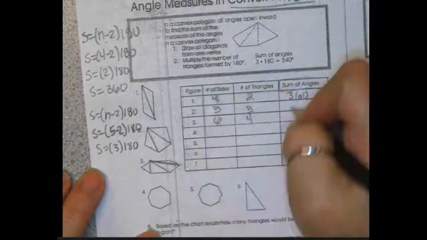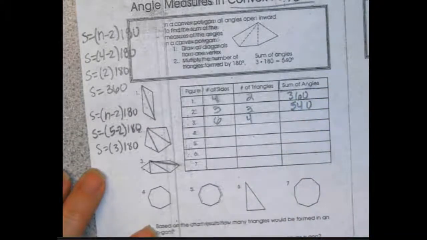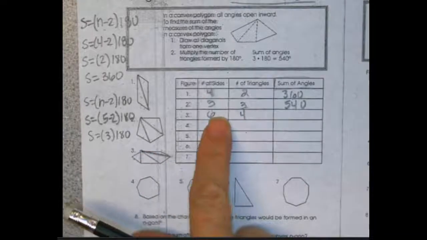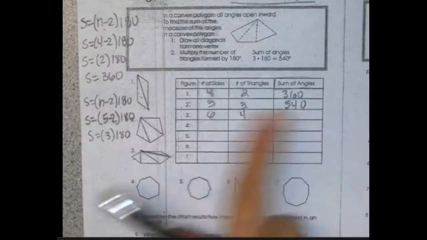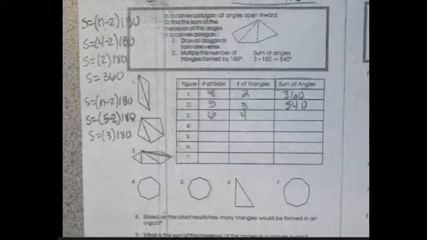And that's going to give me 540. Okay, so I've done 2 for you. I've set up the third one. The rest you need to do on your own. All right, so let's go ahead and look at questions 8, 9, and 10.